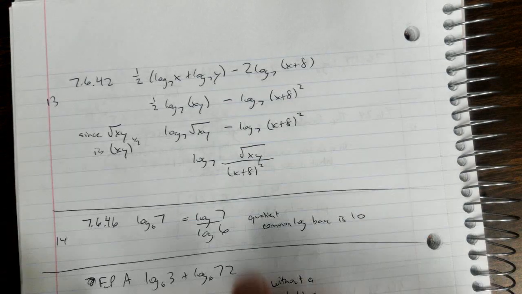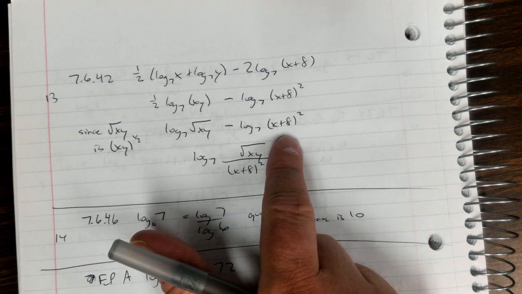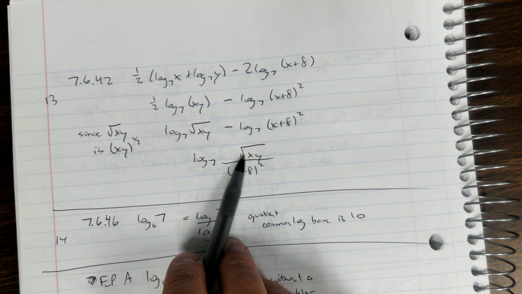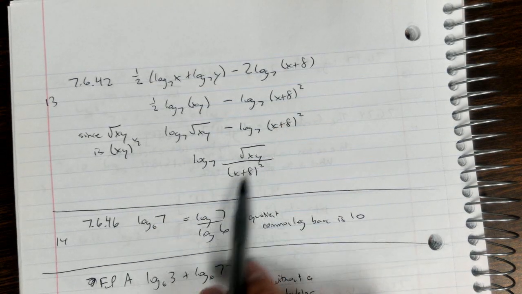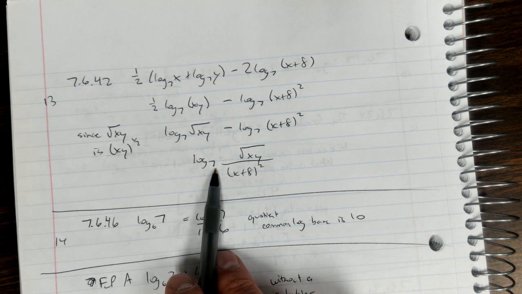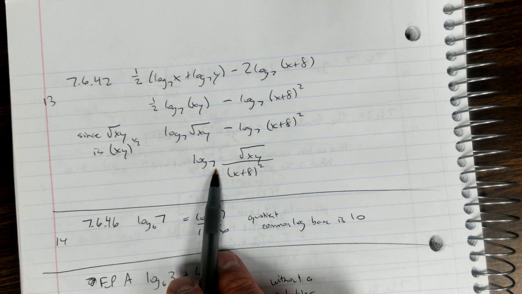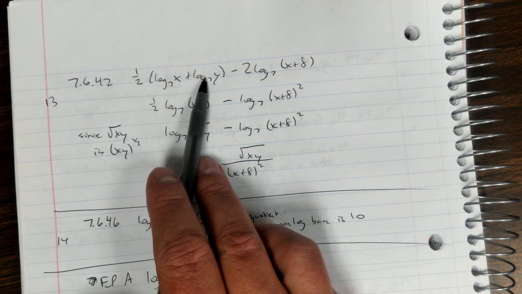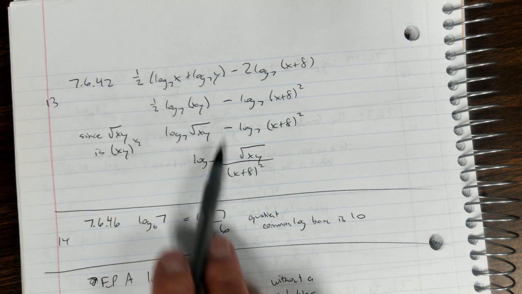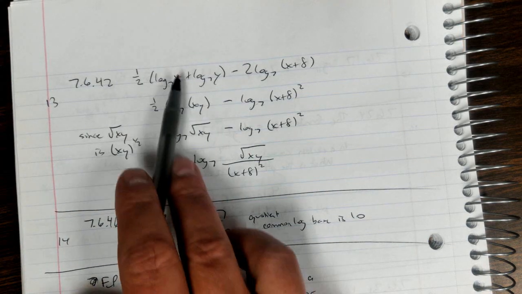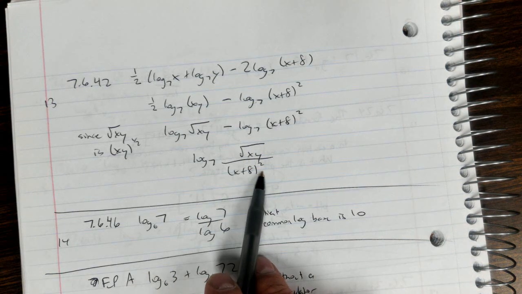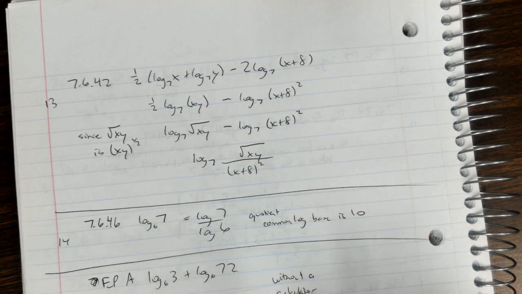Now the part I didn't mention is this 2 just goes up top to become an exponent. So then, now that you have it as a single statement with a minus, you divide, and so it's square root of xy on top and x plus 8 squared on bottom, and this is log base 7. So again, the goal was to simplify the 3 log base 7s into one of them, and if it's a 1/2, it's going to be square root, and then multiply these, and then this becomes the denominator, and you square it based on the 2.